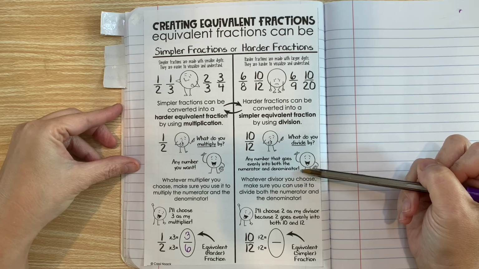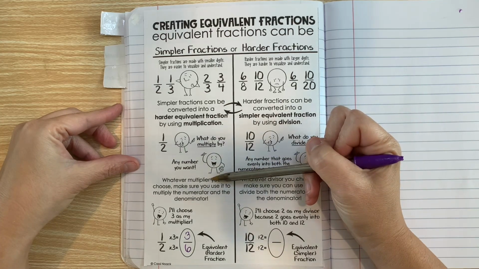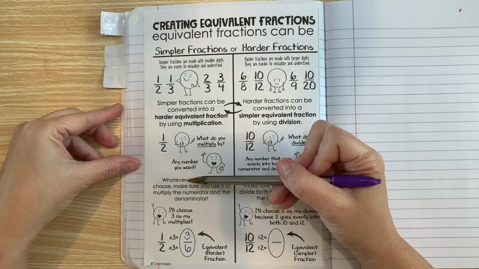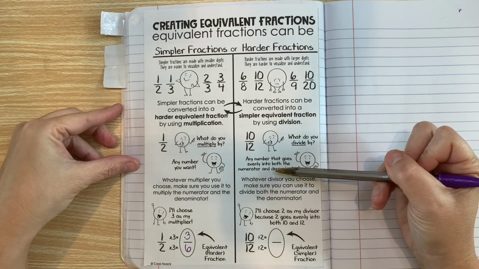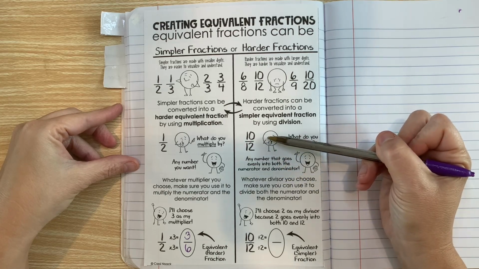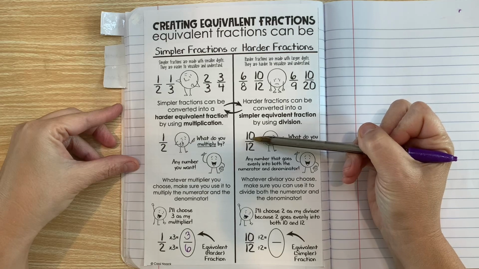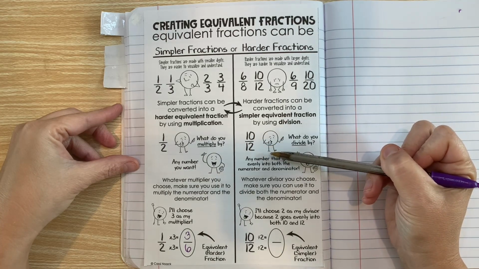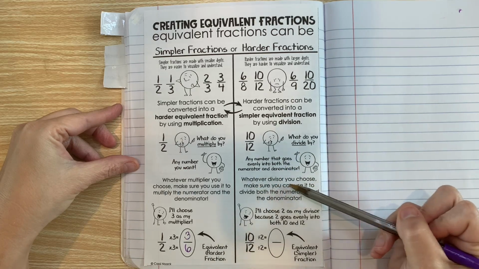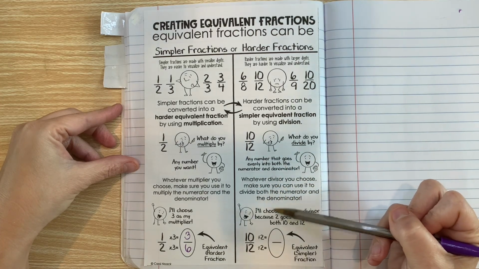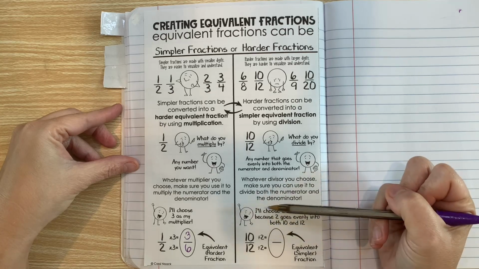Okay, so this is different. When we start with a simpler fraction and we're getting harder, we can pick any number we want. But not this way. We have to pick a number that goes evenly into the numerator and the denominator. It has to be the same number. So whatever divisor you choose, make sure that you can use it to divide both the numerator and the denominator.